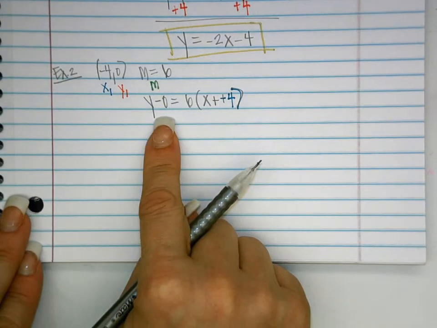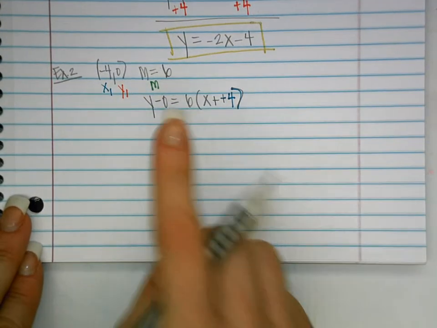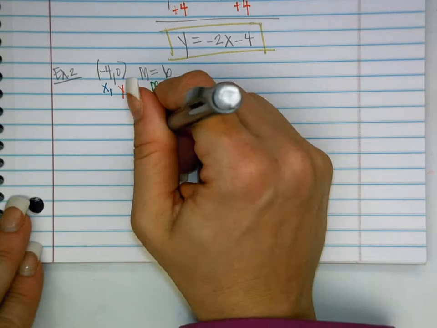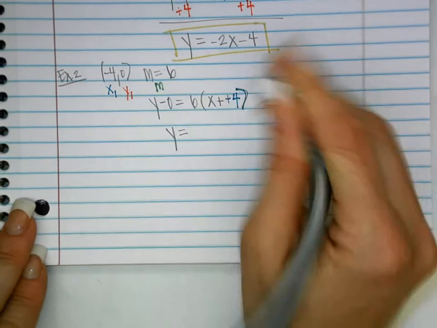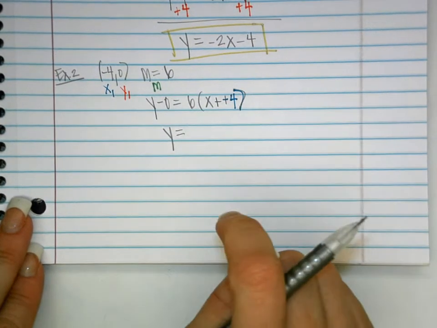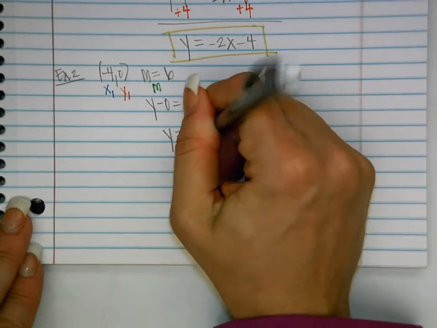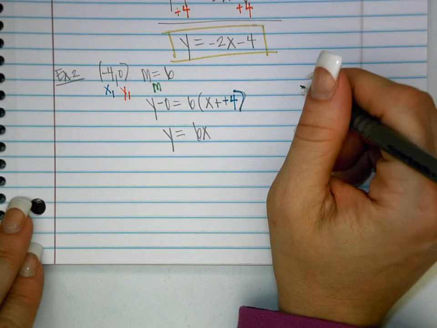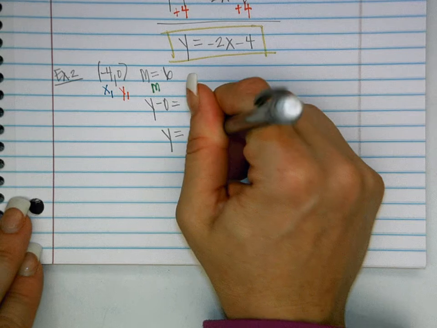Then can you do y minus 0? You don't have to. The 0 just stays there, or drops away. So y equals, if you distribute this, what do we get? 6 times x is 6x. 6 times 4 is what? Plus 24. And you're done.